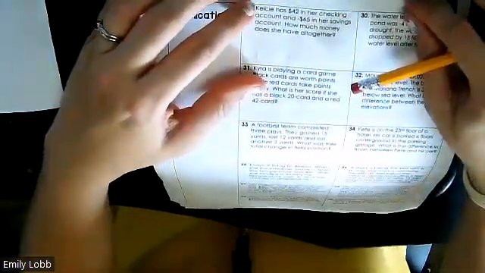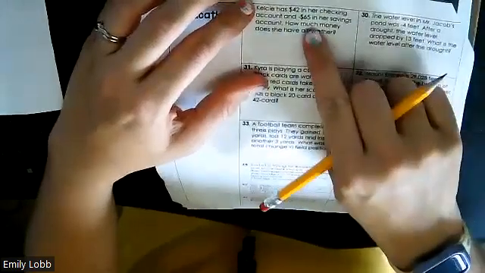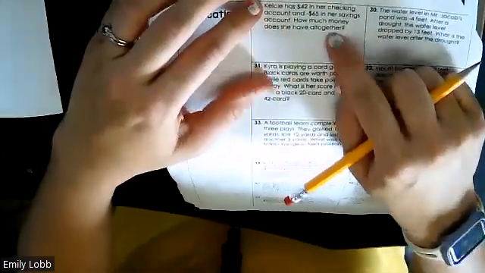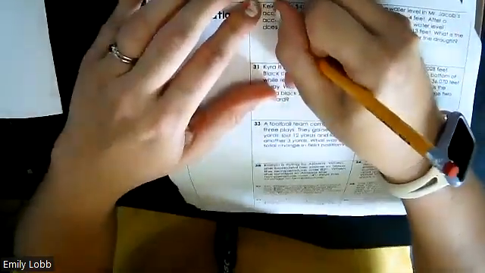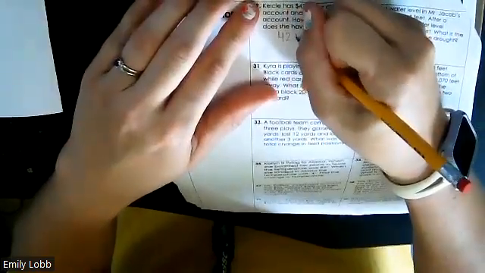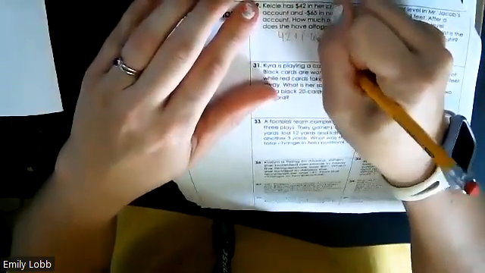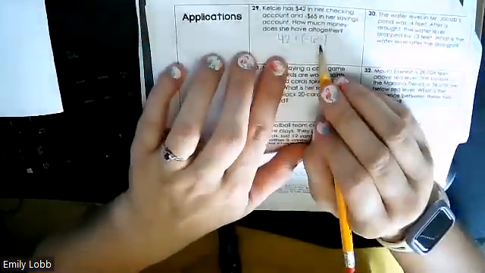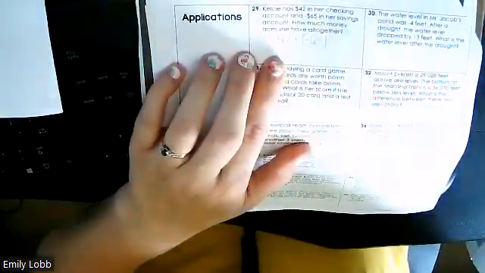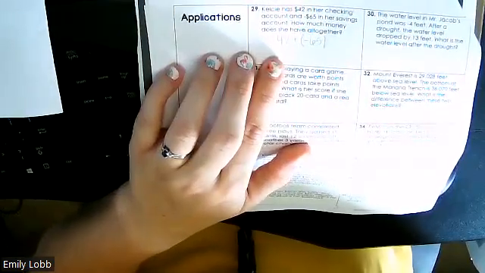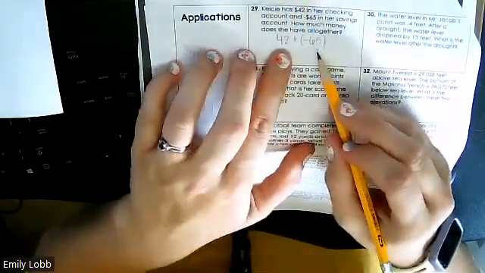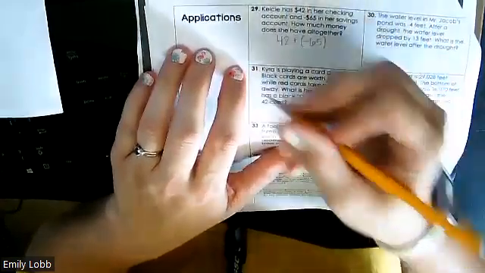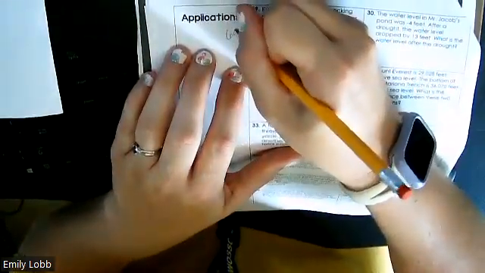Kelsey has $42 in her checking account and negative $65. How much does she have altogether? Altogether means we're adding these, right? Oh, wait. Nope, one's negative, one's positive. When our signs are different, we've got to find the difference.